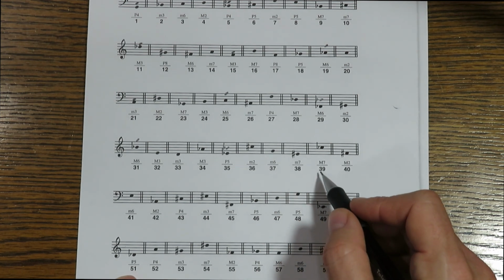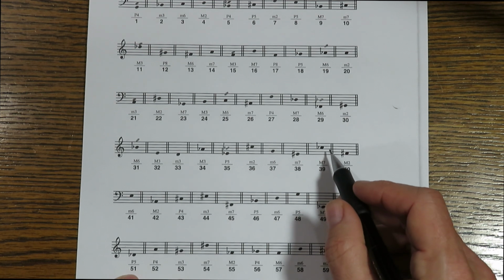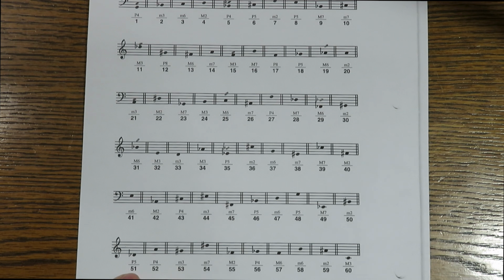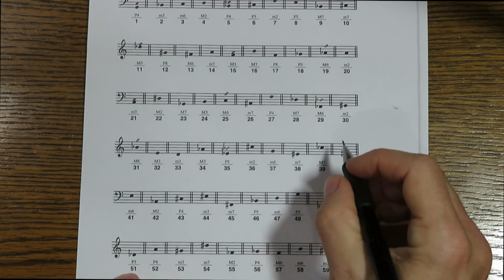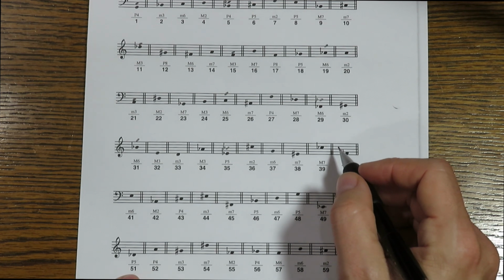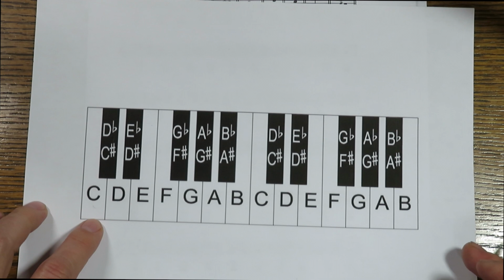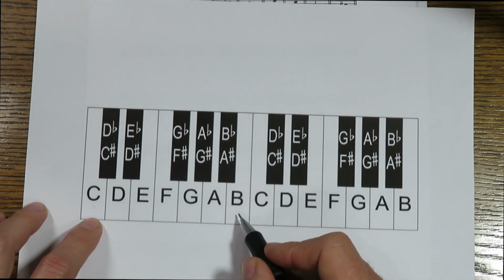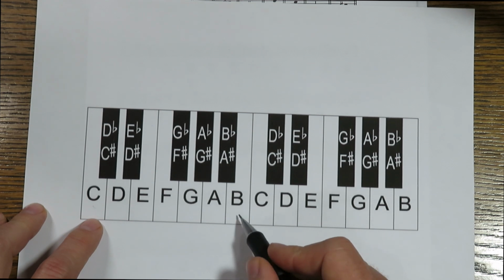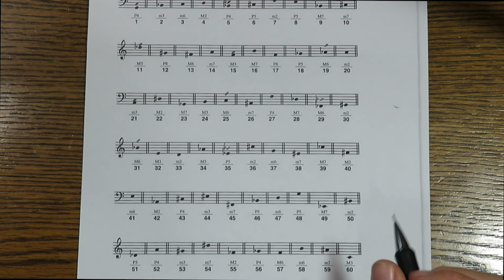Now, 39. Major seventh above C flat. Okay. So, let's get our seventh. Now, a seventh above C would be B, right? It's a half step below the octave. So we'll put a B there.